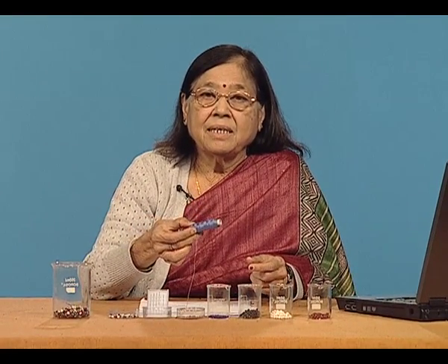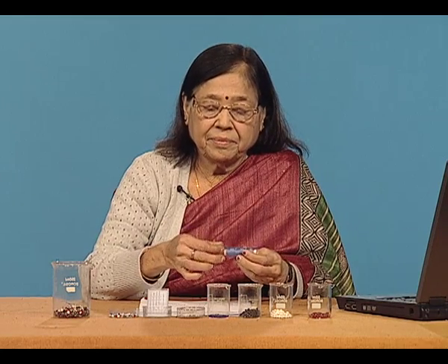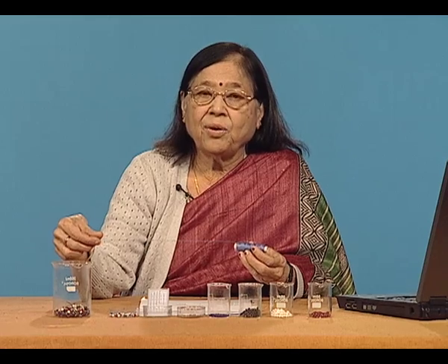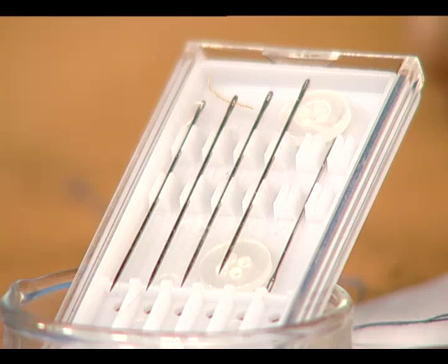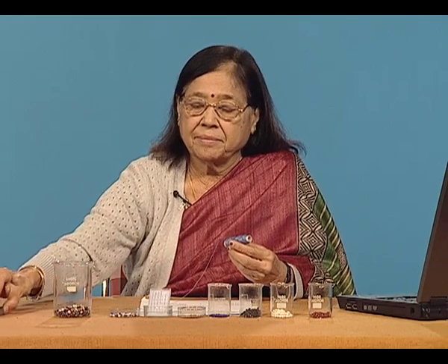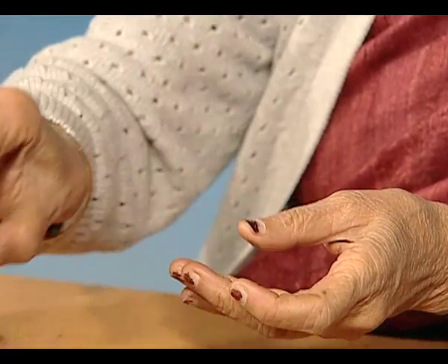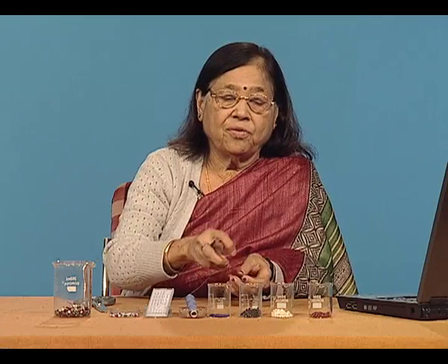For making the pairs, we will need needle and thread, which children you should keep ready. If you are doing this experiment, you should have needles, you should have thread and of course scissors. And the way I said that we have to make 4 different kinds of pairing of beads, that way you make pairs.